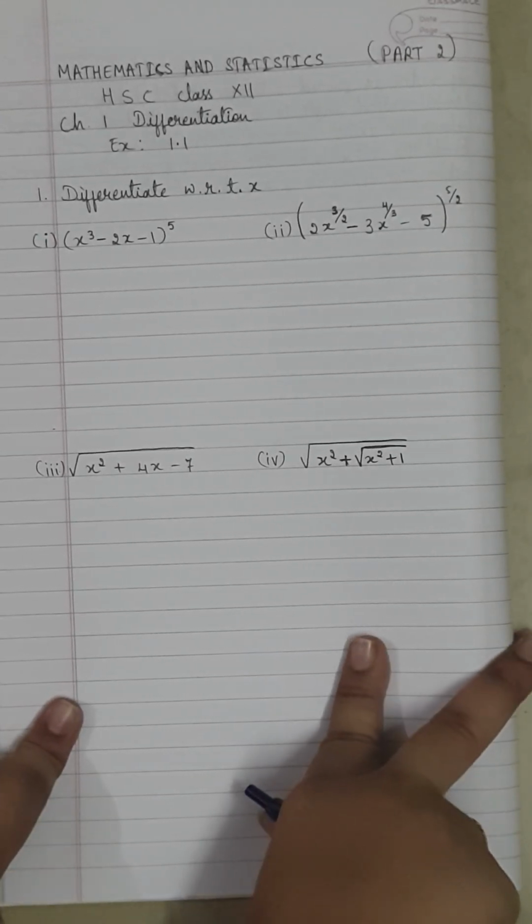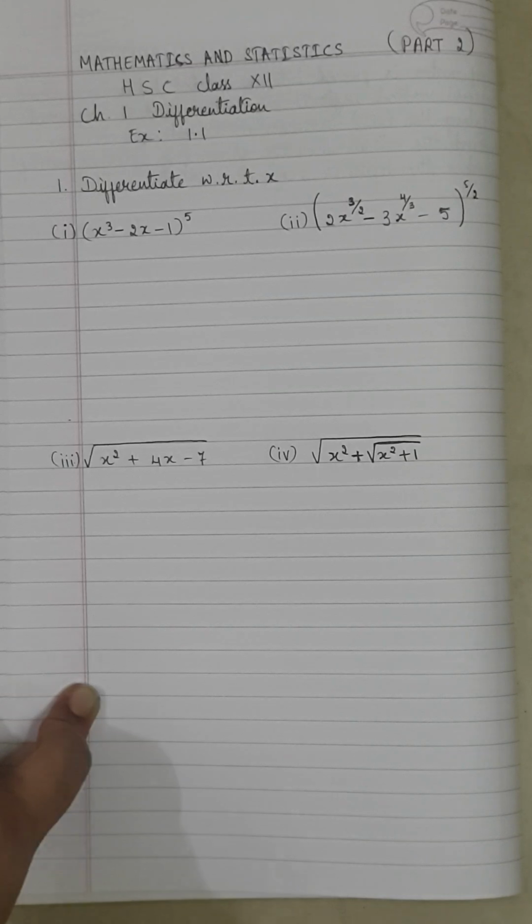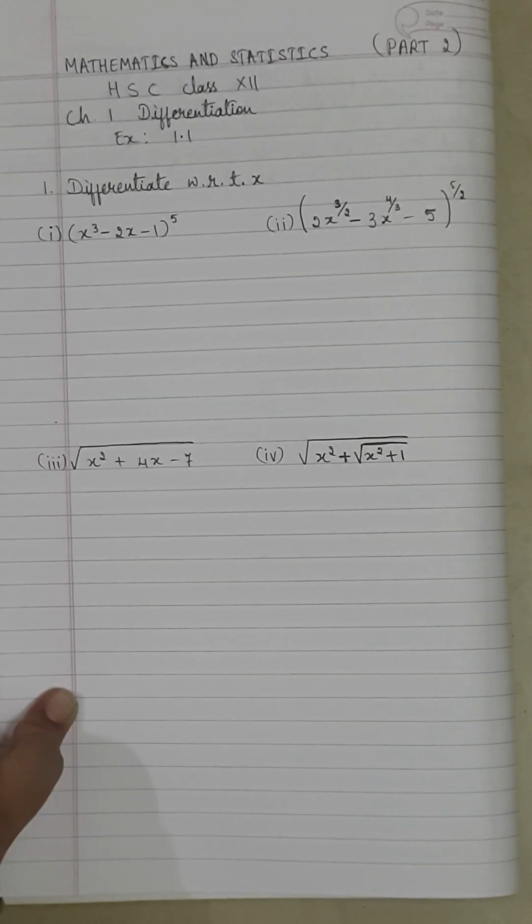So let's get started. If you don't have an idea what differentials you need to remember, the main things like the differential of sine x, cos x, cosec x, or differential of log x. If you want, I can make a short on that or a whole video explaining how you can remember them.